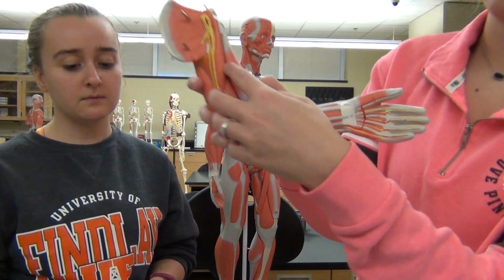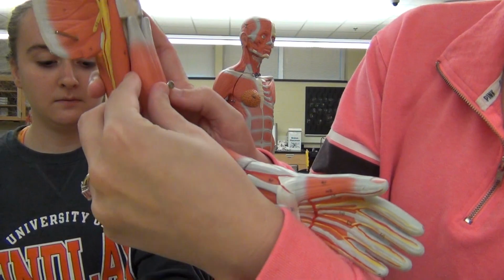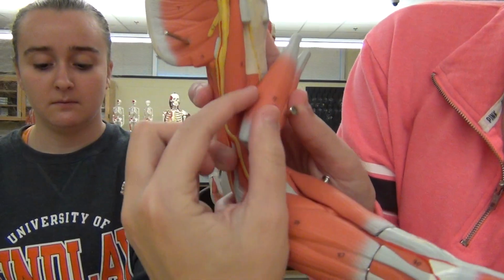Okay, next is the coracobrachialis. That is right here. So if you move those, it's right here. The origin is the coracoid process of the scapula, and the insertion is the medial surface of the humerus shaft, and the action is it flexes and adducts the arm.